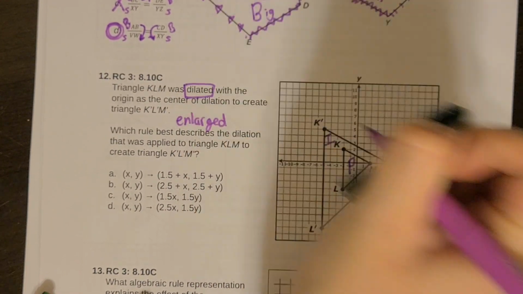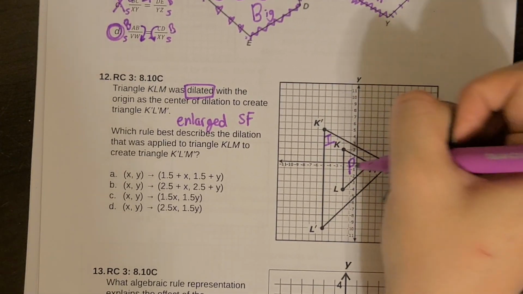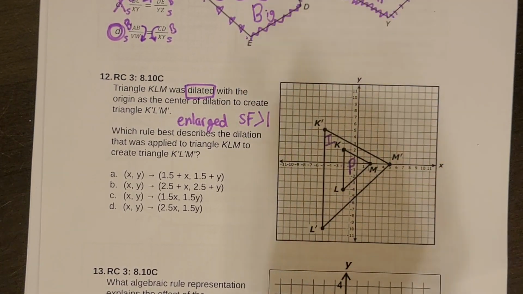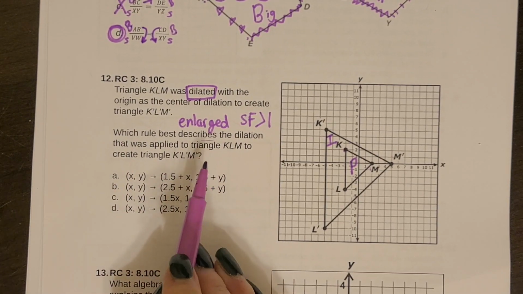All right, if I made it bigger, I know my scale factor had to be greater than 1. Okay, to go from smaller to bigger, you have to have a number greater than 1. Okay, so which rule best describes the dilation that was applied to create the new one?